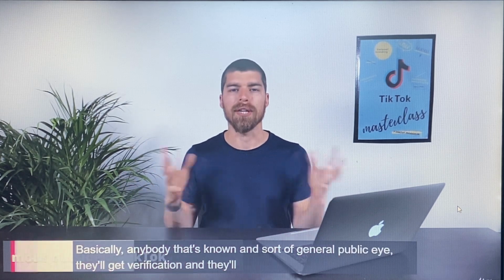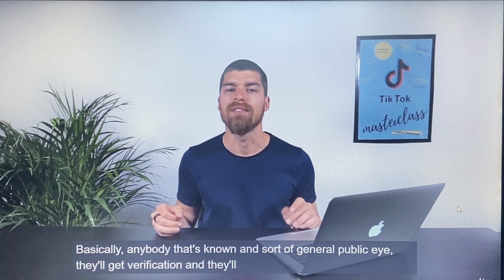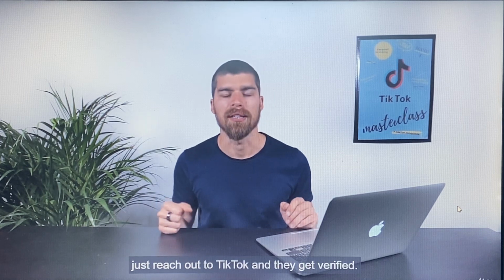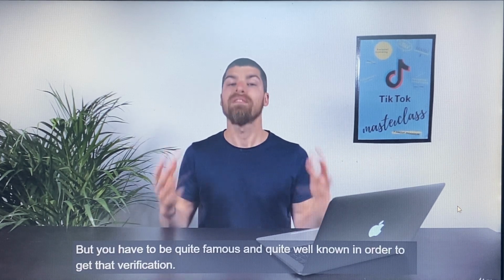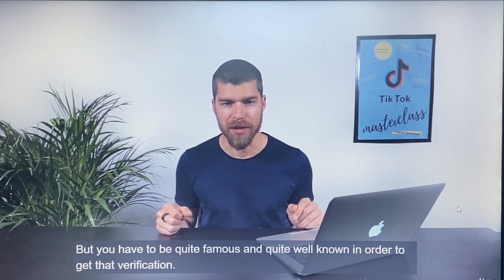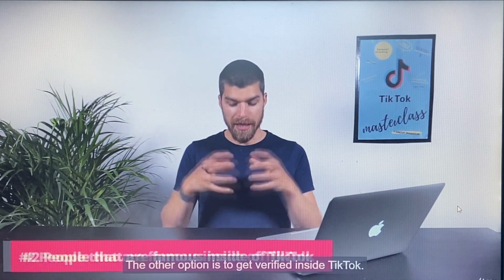Basically, anybody that's known in the general public eye will get verification, and they'll just reach out to TikTok and get verified. But you have to be quite famous and quite well known in order to get that verification. The other option is to get verified inside TikTok.